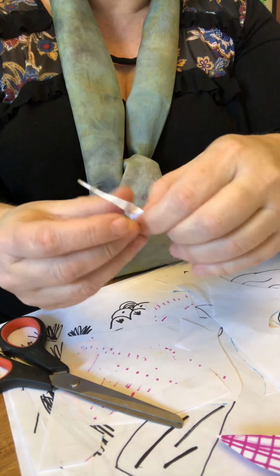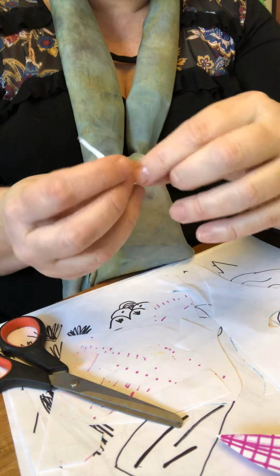Another fun thing that you could do is if you bend the end like this, so it's kind of like an L shape, you can glue it on so it sticks out this way too. So maybe I want him to have a tongue that sticks out. The possibilities are limitless. There's so many fun things you can do with your creatures or your animals.